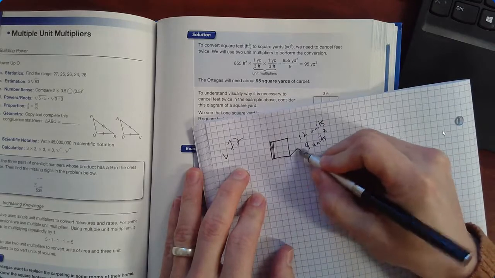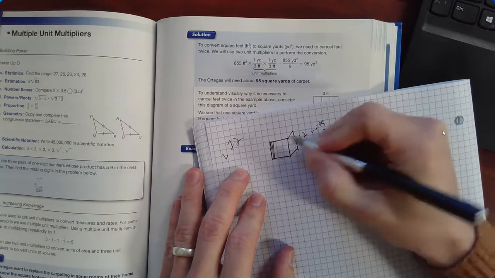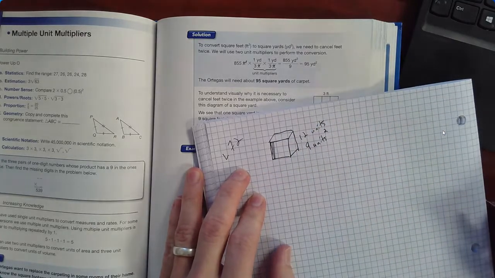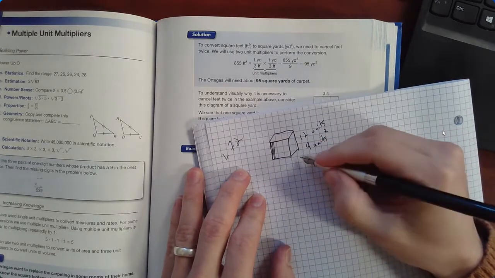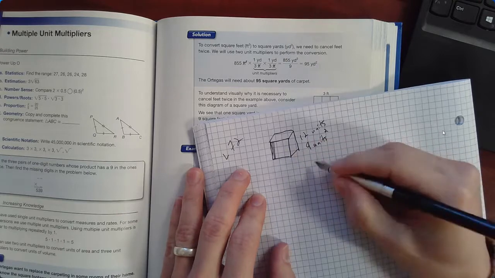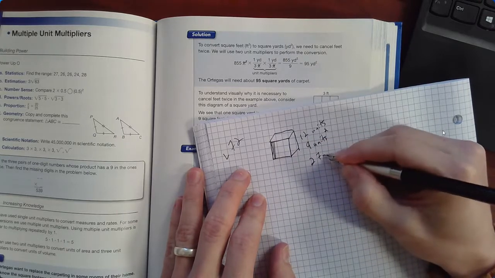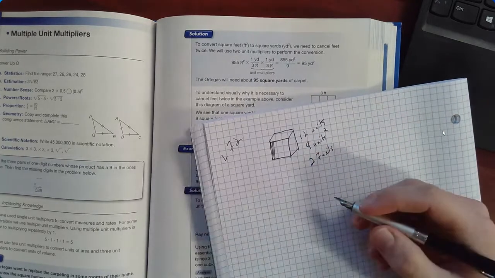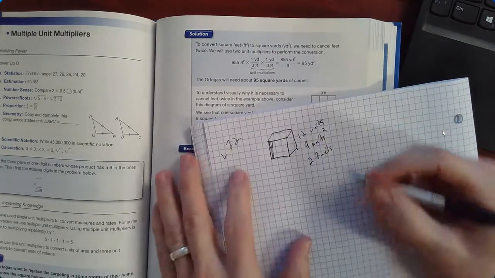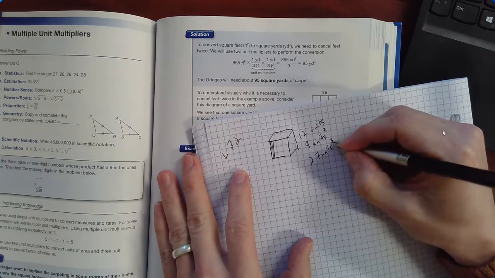Now, if I was instead talking about a cubed unit, again, it's 3 times 3, and now times 3. So now we have 27 units, which is bigger, but it is in fact 27 units cubed.